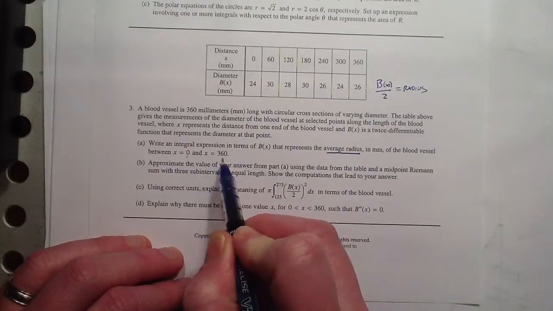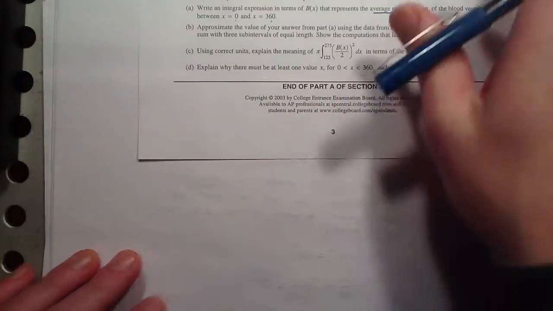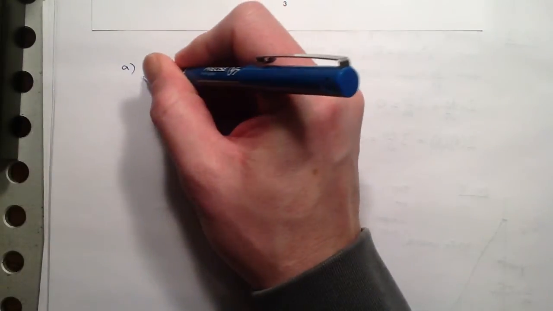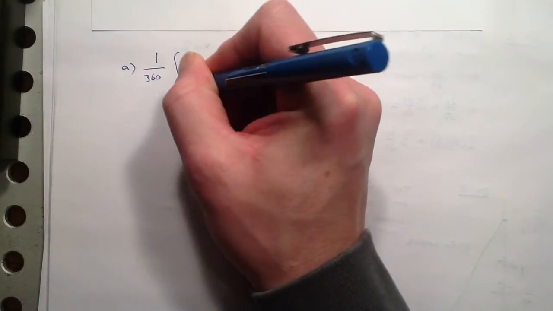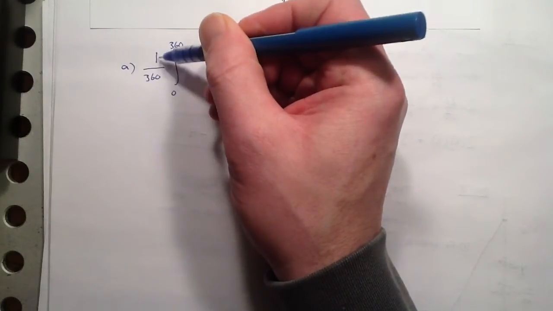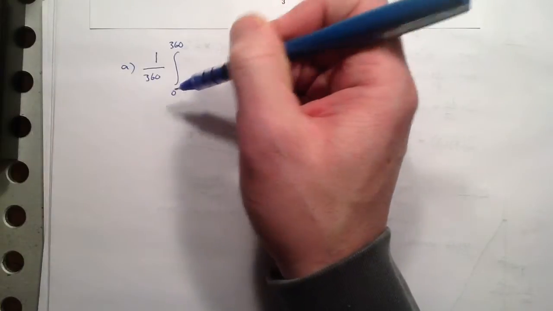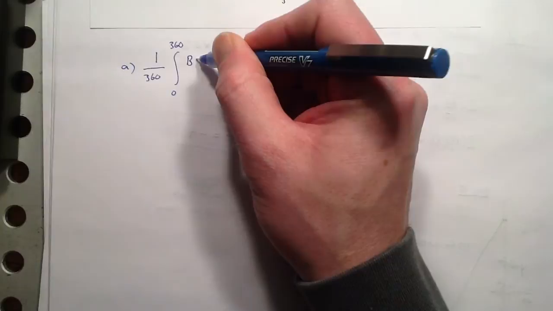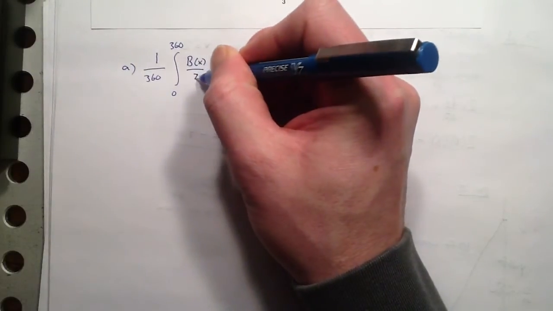Well, from 0 to 360, so that's going to look like this. The average value, the interval is from 0 to 360, right? We want the average value, so I have to divide by how wide the interval is. And then I want the average value of the radius, which would be b of x over 2 dx.